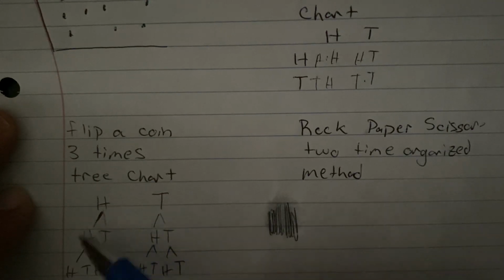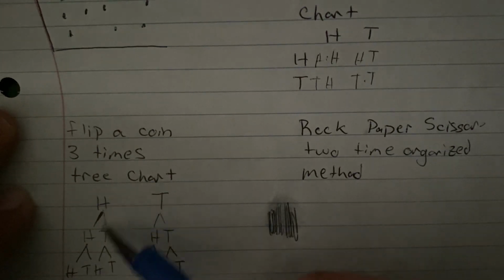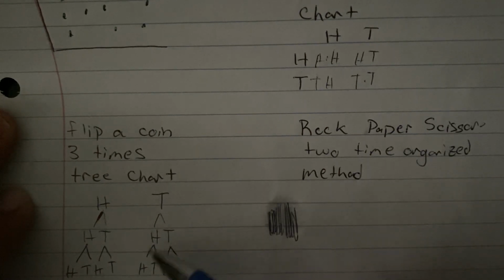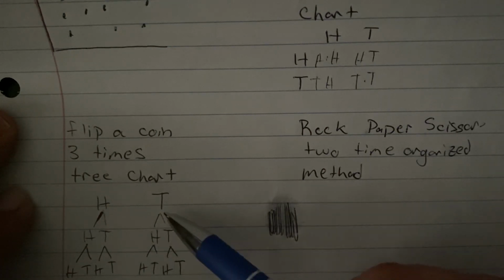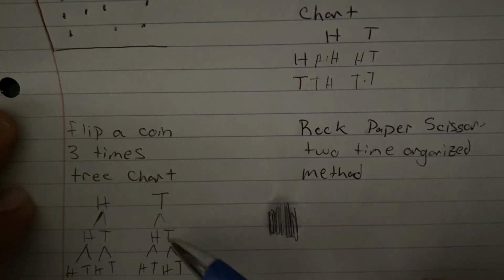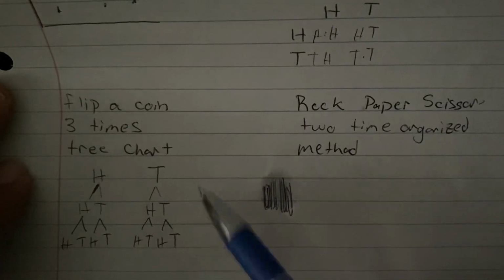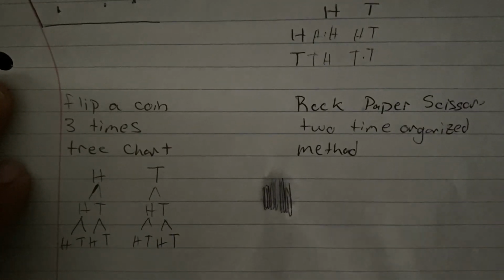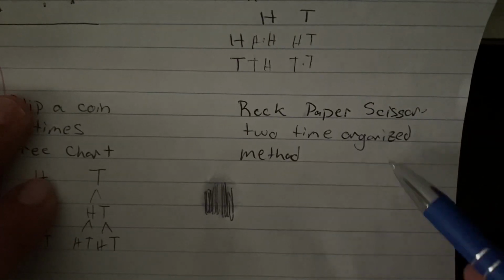Heads, tails, tails, tails. Then I have tails, heads, tails, tails, heads, and tails. All of them are here. All 8 scenarios.